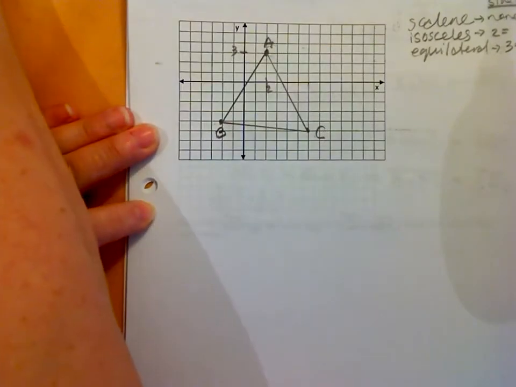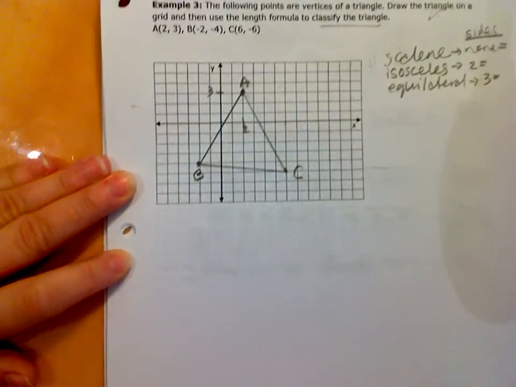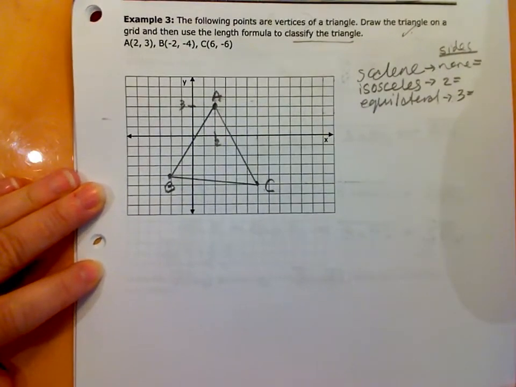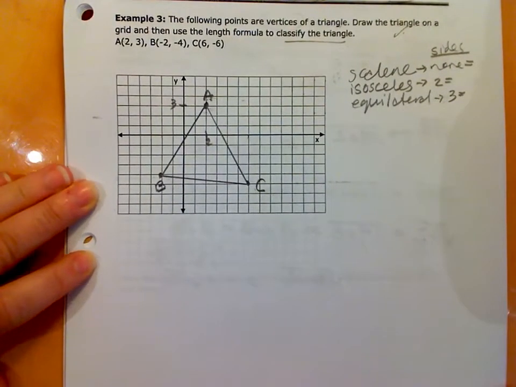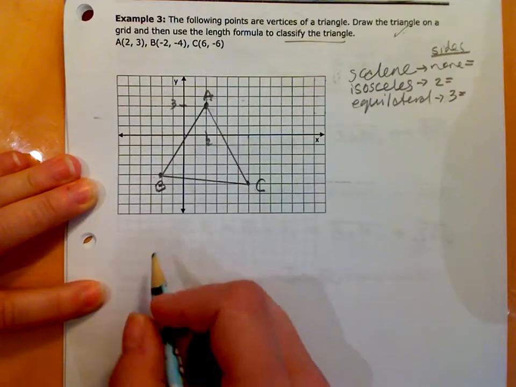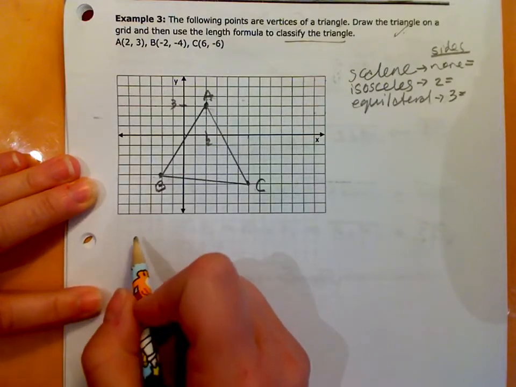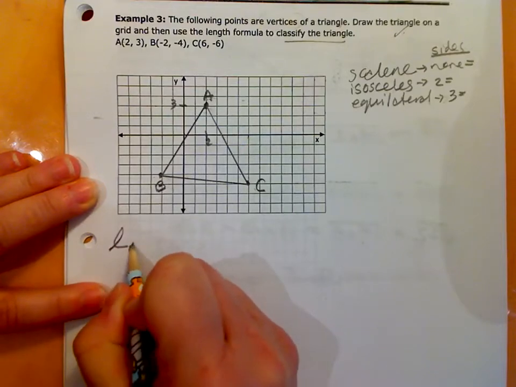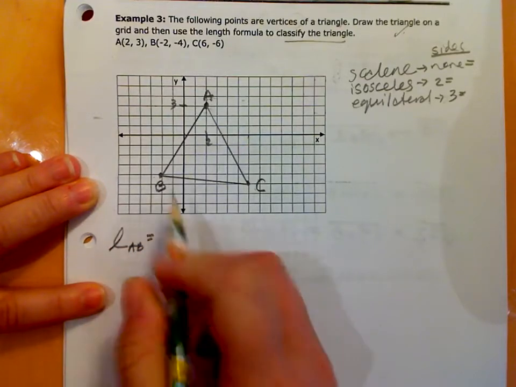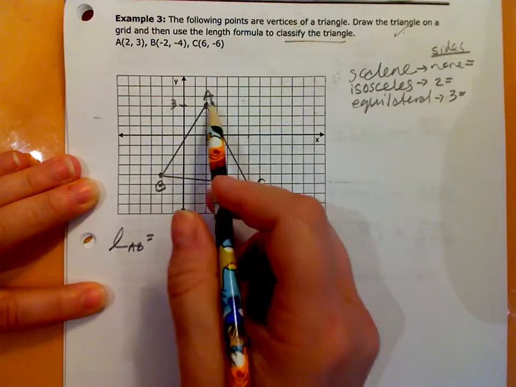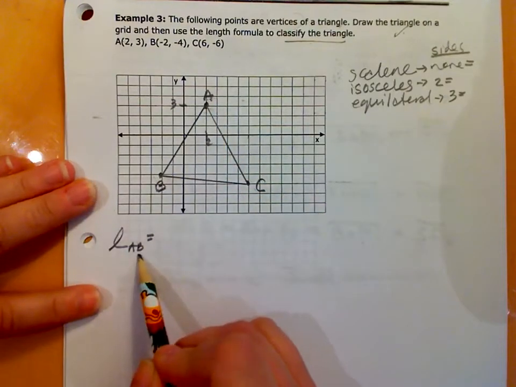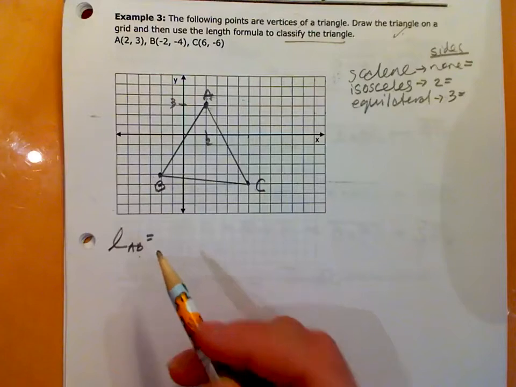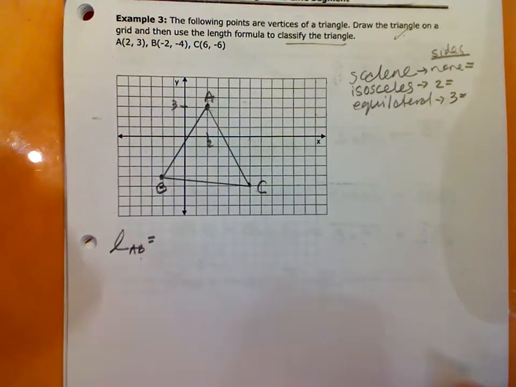Okay, let's check and see how you did with this question here, and if it ended up being scalene, isosceles, or equilateral. So let's first take a look at the length. The way you write the length of AB is you just make AB lowercase. The corners of a triangle, the vertices, are always capital letters, and that's how you write the length of AB as opposed to the length of AC or something like that.